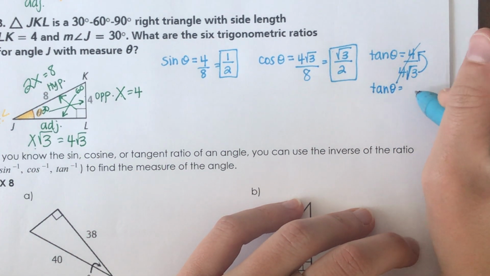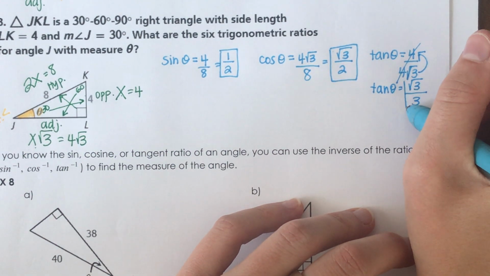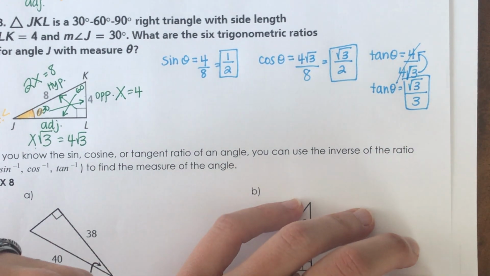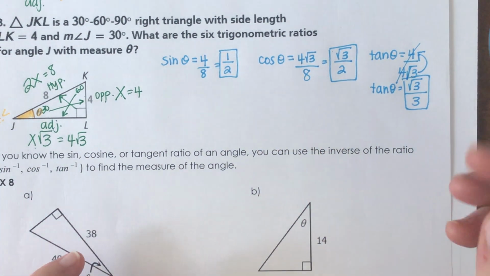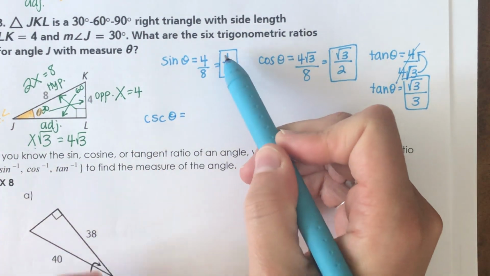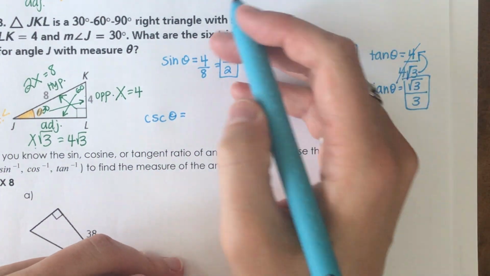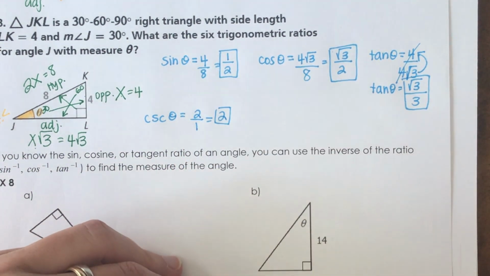So if I move this up, it's a radical 3 on top, and on clean up the bottom, it's just a positive 3. All right, there's my first 3. Now I've got to do the reciprocals. So cosecant, I just take the 1 and the 2 and they switch places. 2 over 1, which is just a 2.